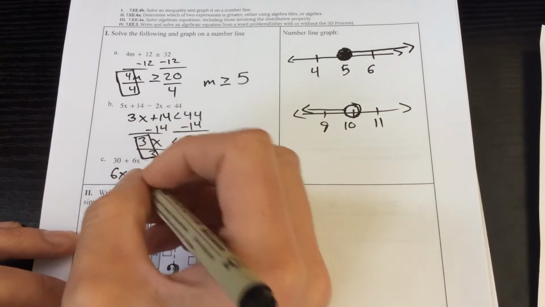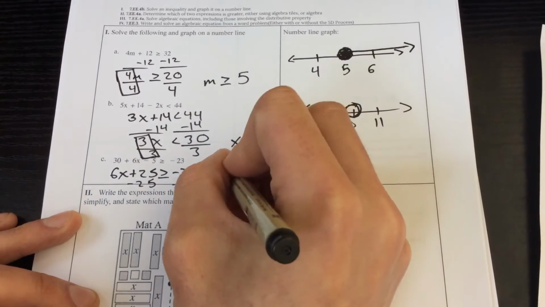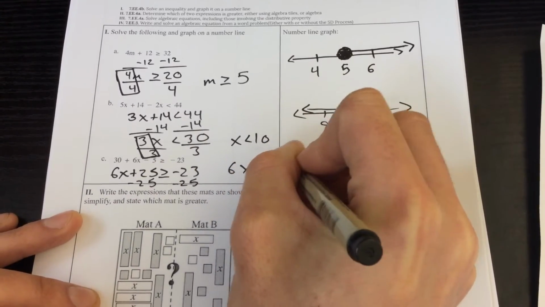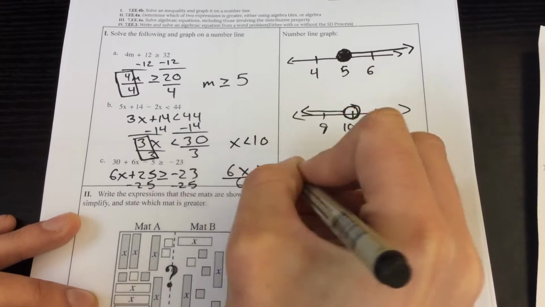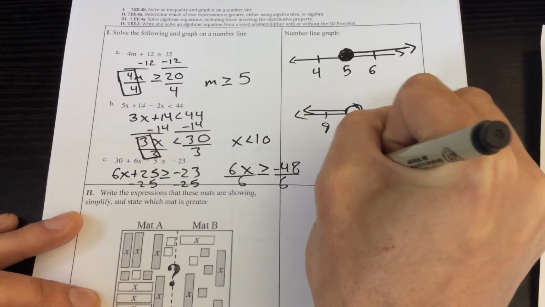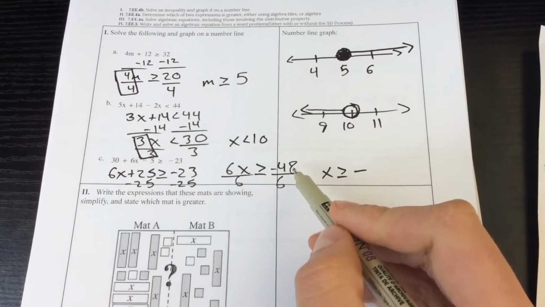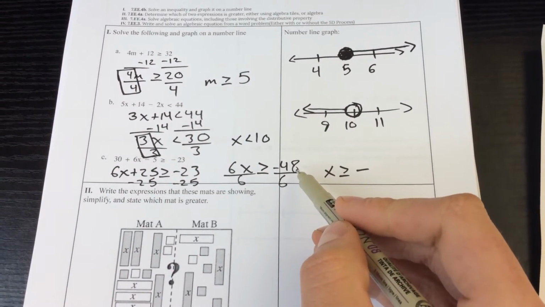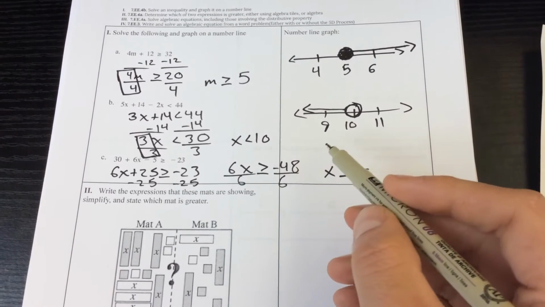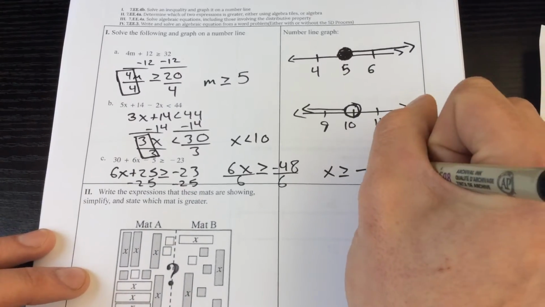All right, so that was fun. All right, so we subtracted 25. Now I have 6x is greater than or equal to negative 48. And again, I want to divide here. So divide by 6. I'm sorry for this whole left to right thing. X is greater than or equal to negative, and that goes, I should know that. So 6 goes into 30 5 times, and then 3 more to get up to 48. So -8. Yeah, okay. So -8.